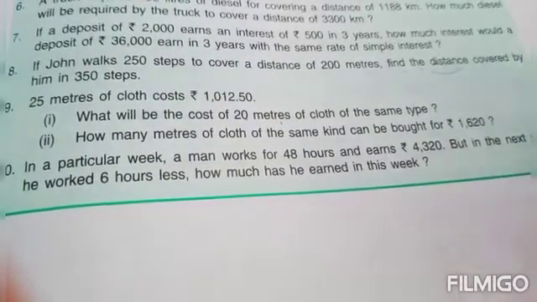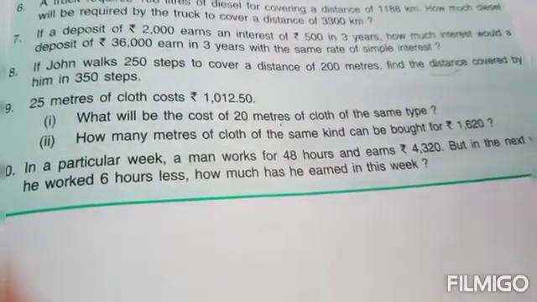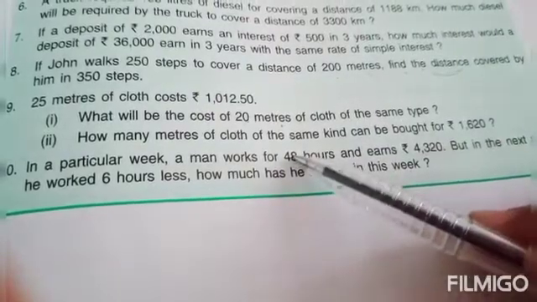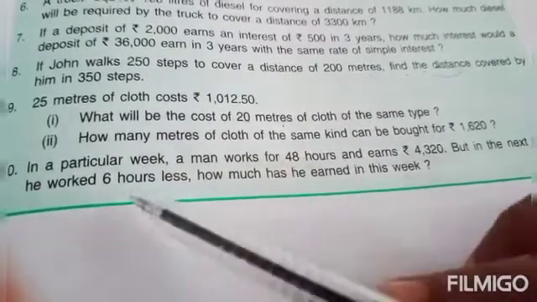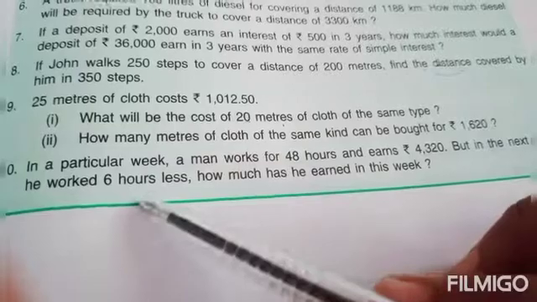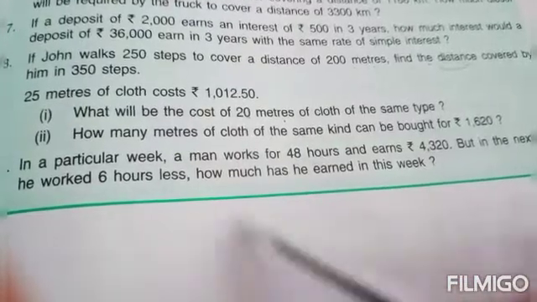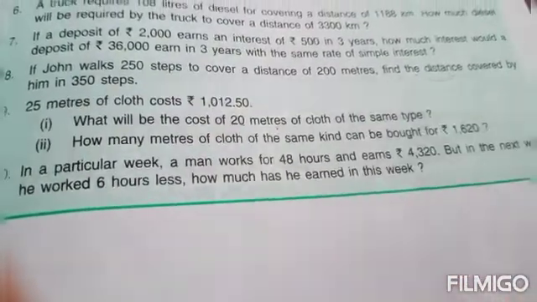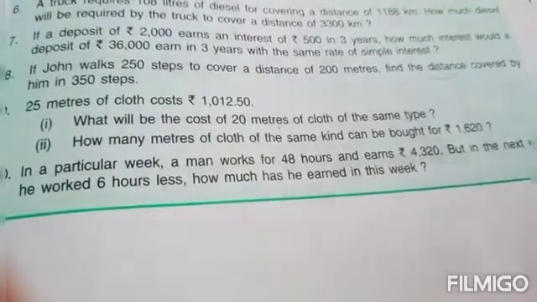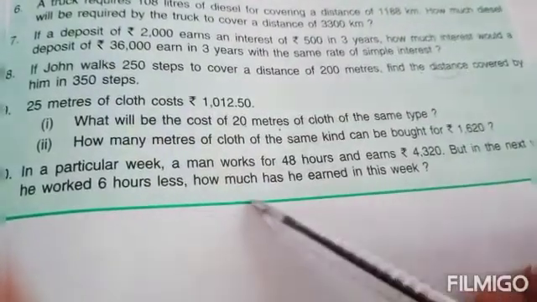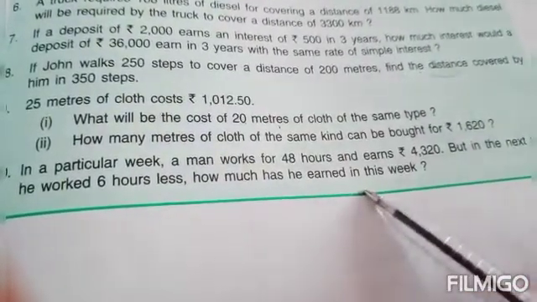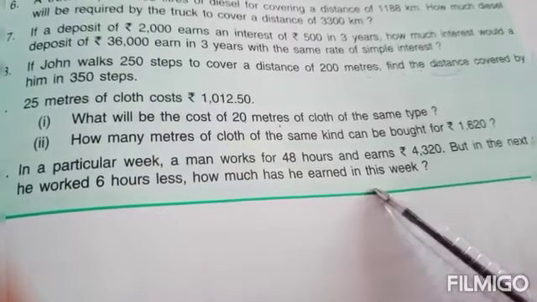So what is the hour he worked in the next week? You can find by subtraction. 48 minus 6, you will get 42 hours. Okay, in the next week he worked for 42 hours. So what was his earning in that week? That you need to find here.